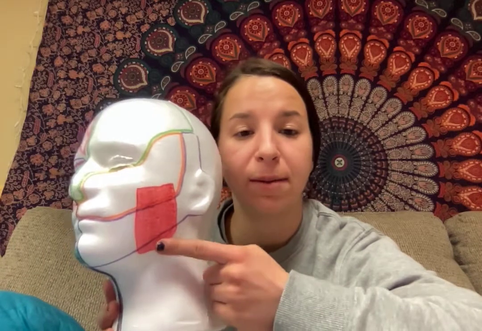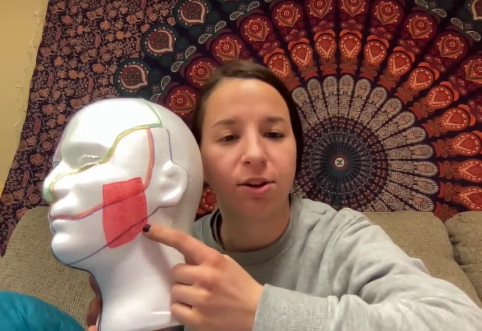So the masseter muscle is identified by this red rectangle here. The mandibular nerve is the nerve that innervates this muscle. The muscle originates from the zygomatic arch of the cheek here, and then it inserts along the angle and lateral surface of the mandibular ramus. So the mandibular angle here, this corner, it'll insert along this area down here.